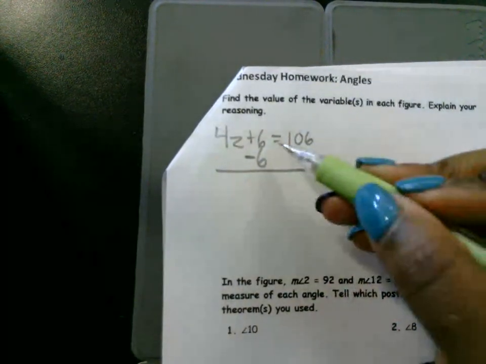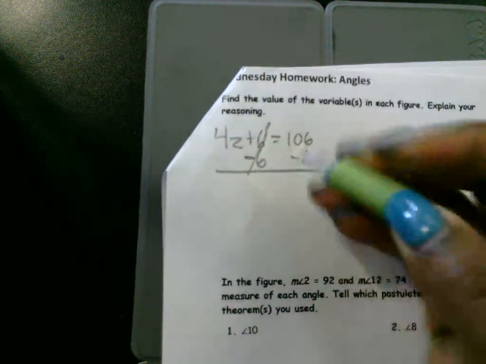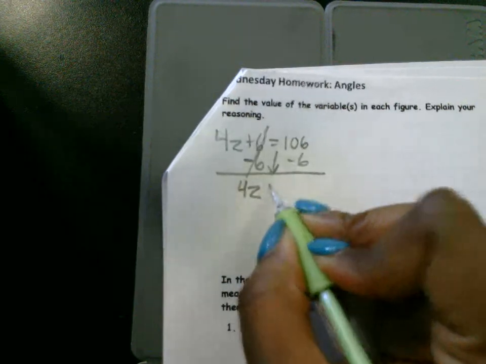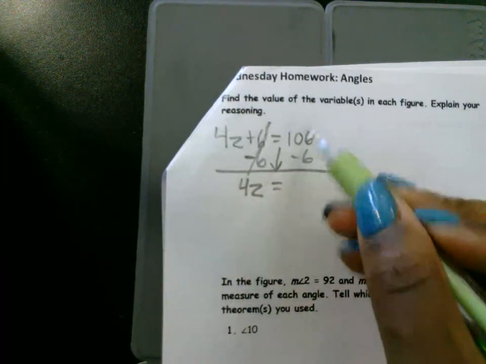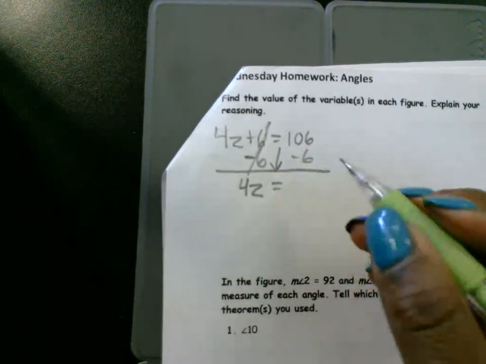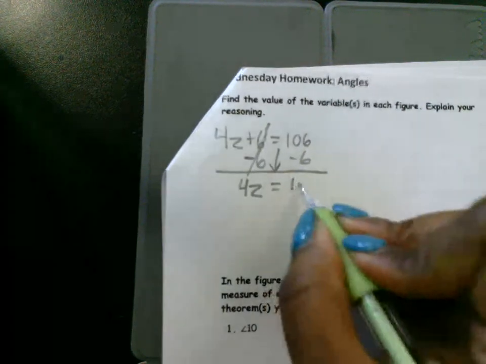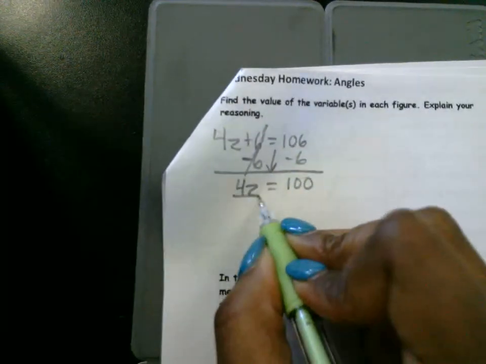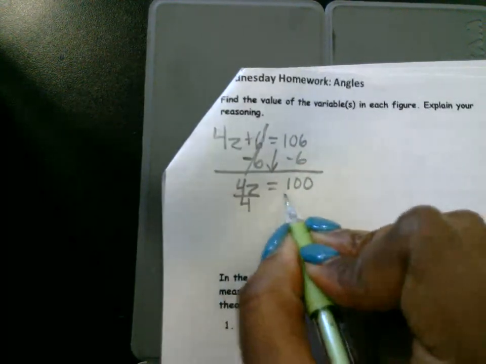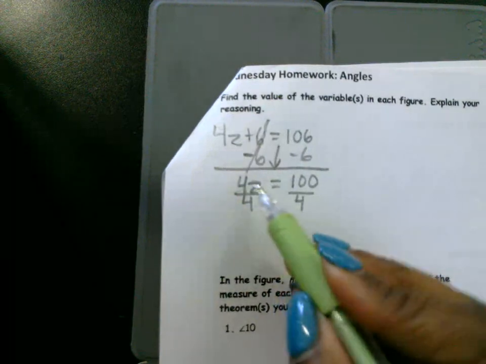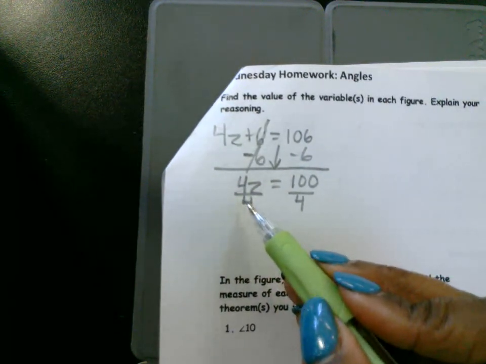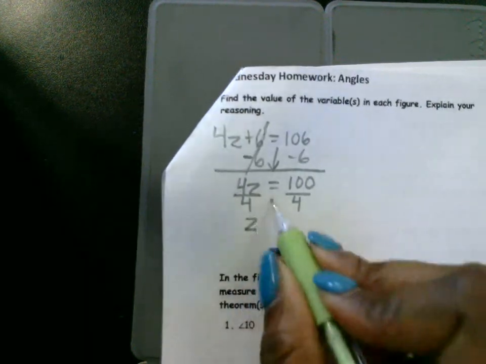When we subtract 6 on this side, this is gone, and we're left with 4Z. Bring down the equal. We subtract 6 on this side. What do we get? 100. Good job. Now what are we going to do to get Z by itself? Divide both sides by 4. Very good. When we divide by 4, 4 goes into 4 one time. So this is 1Z here, or just Z.